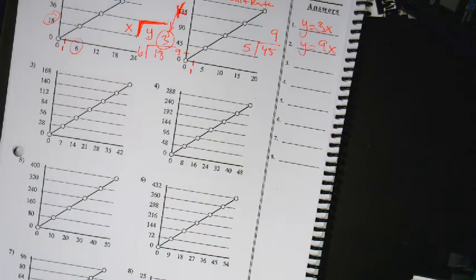They love to ask you for the equations, kids. Always love to ask you for the equations.